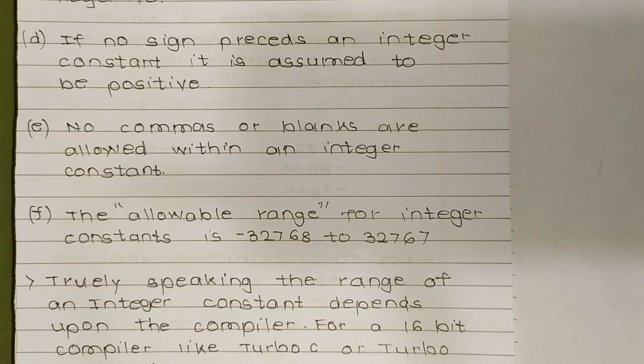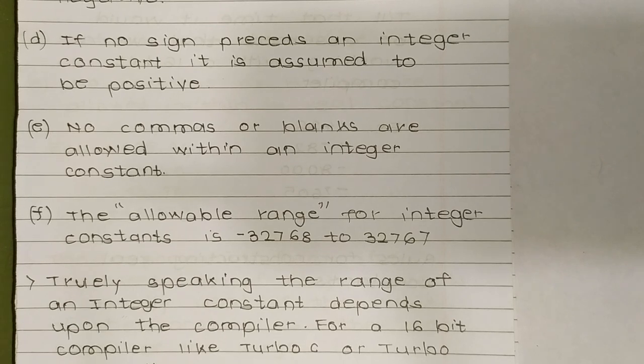Rule E. The allowable range for an integer constant is -32768 to +32767. So rule number F is the allowable range. That means the range in which we can apply an integer constant, that is, we can do calculation from -32,768 to 32,767.